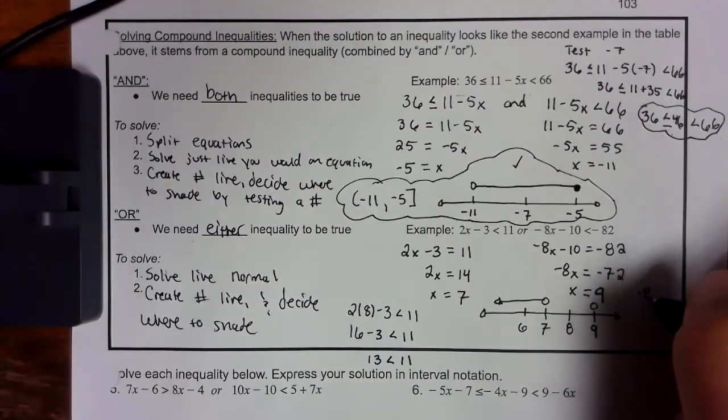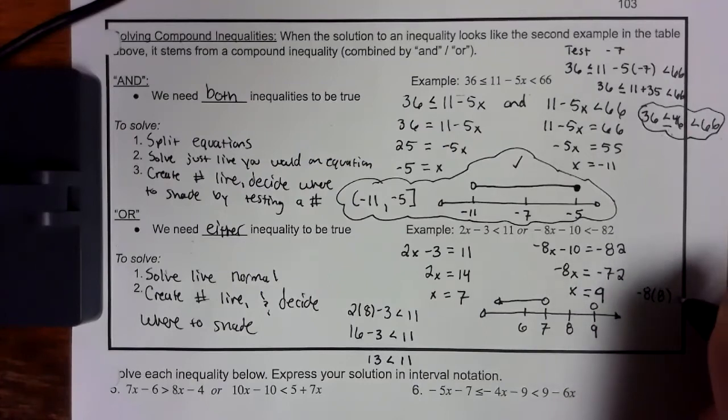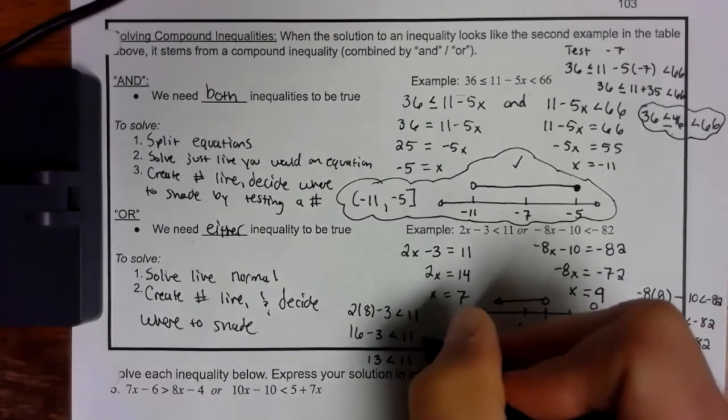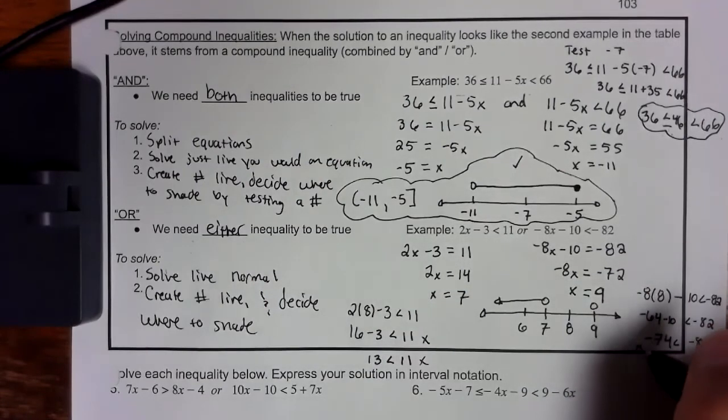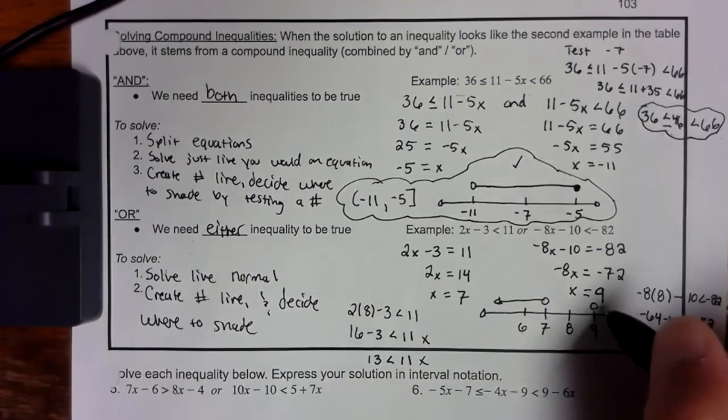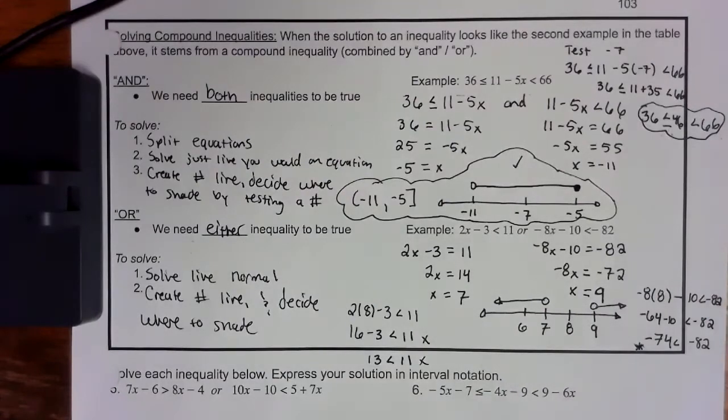So negative 8 times 8 minus 10 is less than negative 82. Negative 64 minus 10 less than negative 82. So negative 74, is that less than negative 82? No, that's false, right? So once again, since it's false, we want to shade away from the number we tested. 8 is in the middle, and it does not work, so I need to shade away, which is to the right. And now we have our number line.